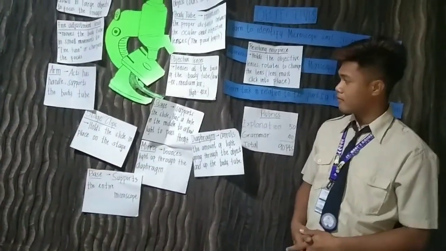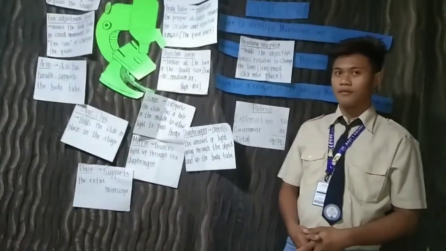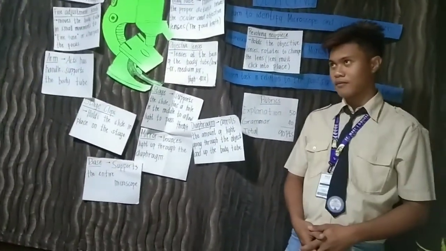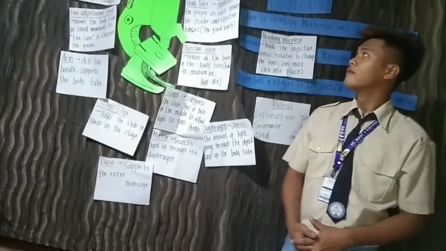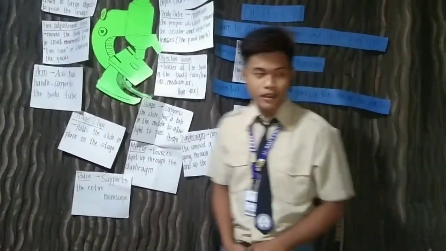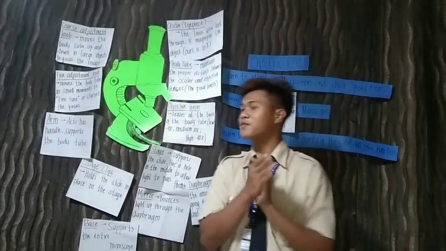The coarse adjustment knob moves the body tube up and down. And the fine adjustment knob rotates left and right. So the ocular eyepiece is the lens you look through at the object. It focuses on the object. So that is the microscope. Okay, thank you, ma'am. Give her a round of applause, please.